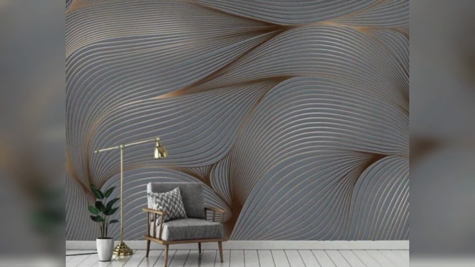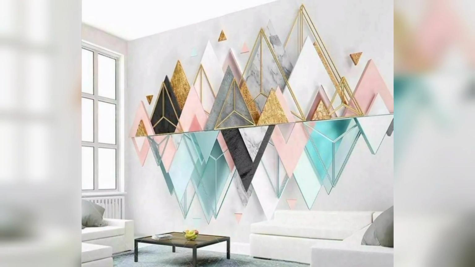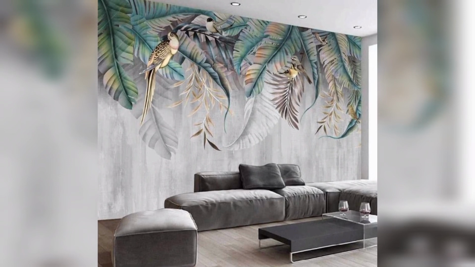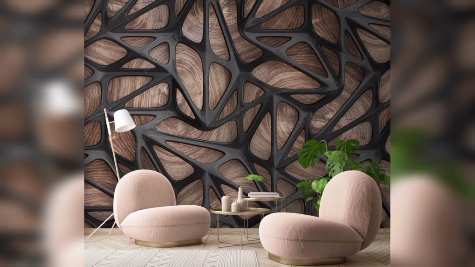Textured wallpapers. Choose wallpapers with different textures for a tactile experience. Examples include faux brick, stone, or wood textures. This adds warmth and depth to the living room.